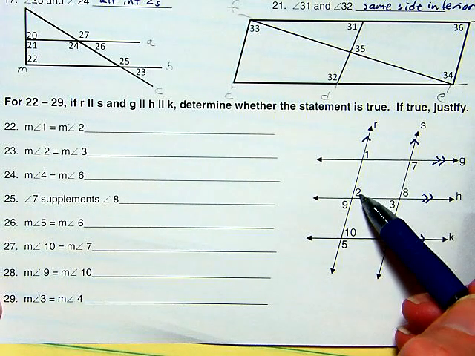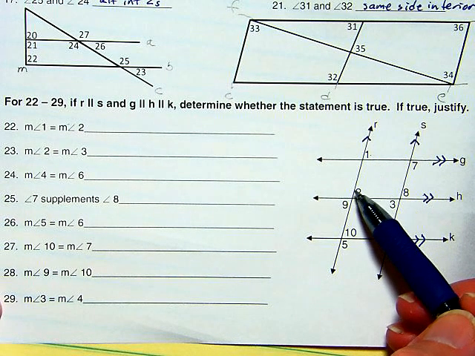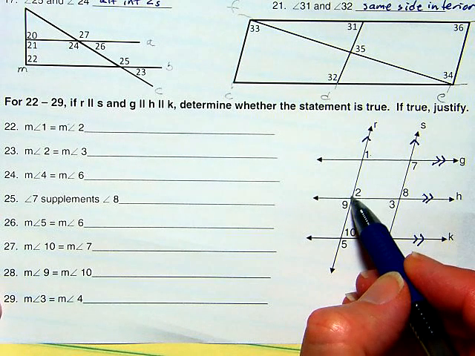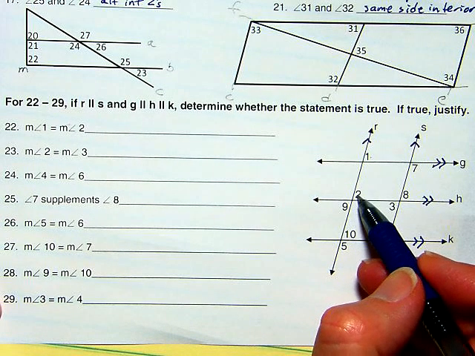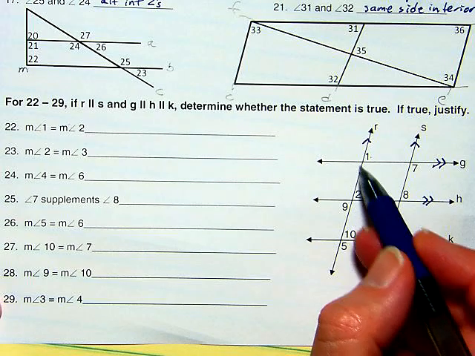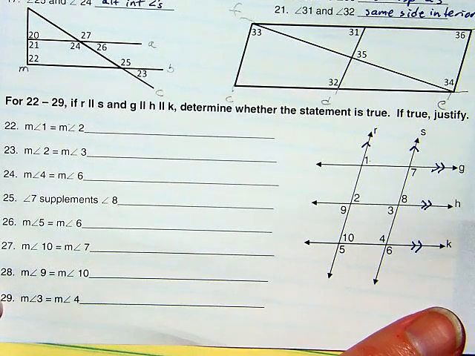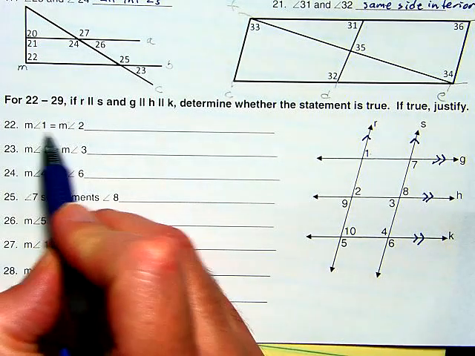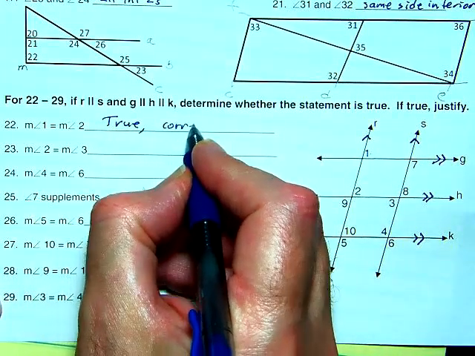Let's take a look at 1 and 2. So 1 and 2 have a relationship. Okay, they both have the same transversal, which is R, and R cuts across G and H. And so it creates these 2 points. And if you notice, both 1 and 2 are the upper right hand position in relationship to each of the corresponding points. So they are corresponding angles. And we learned a theorem that if lines are parallel, corresponding angles are congruent, which means their measures are equal. So this is true because they are corresponding angles.